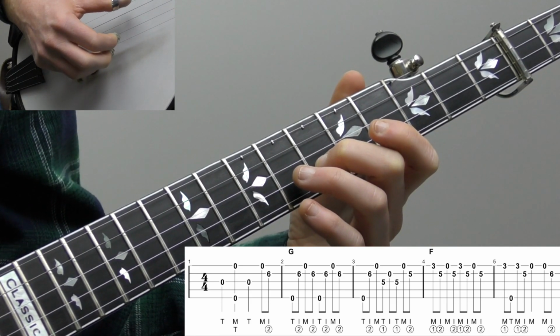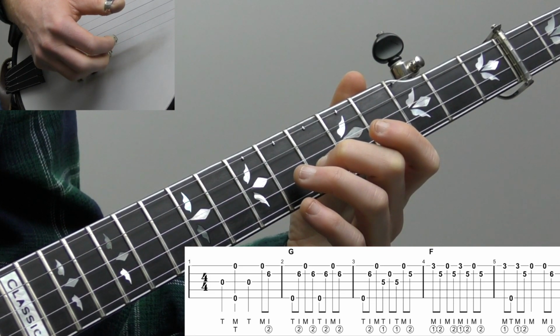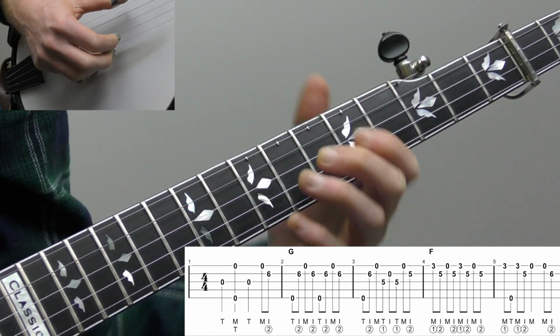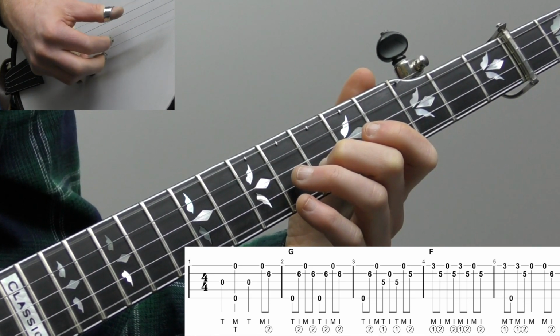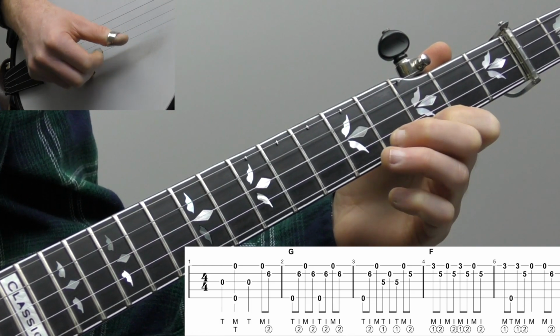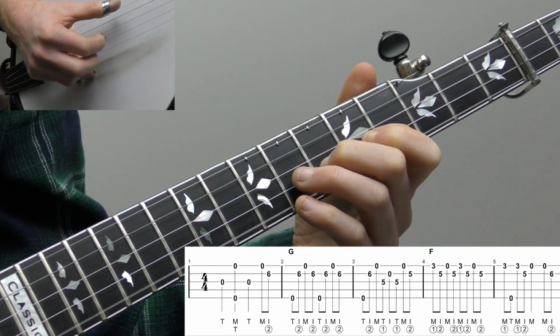So we're going to go 5th string, 2nd string, 1st string, 2nd string, thumb, index, middle, index with that note down. That's this. So we're going.